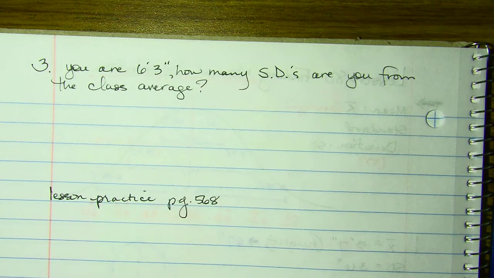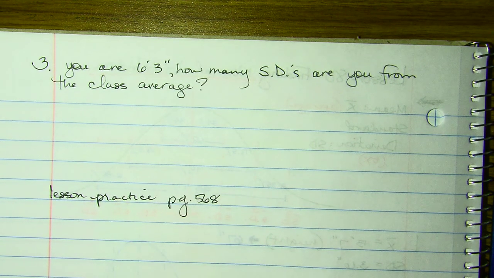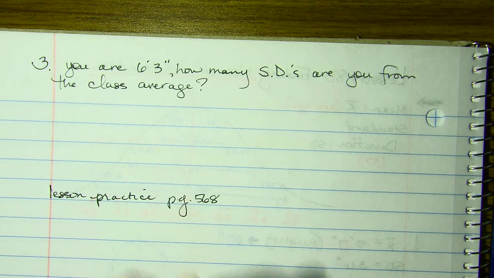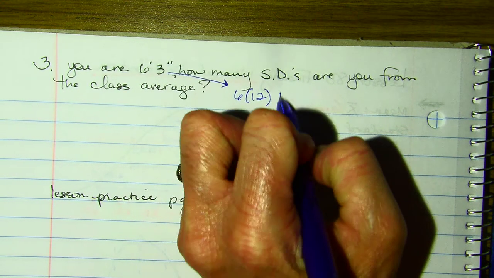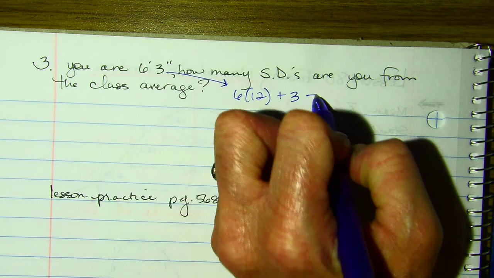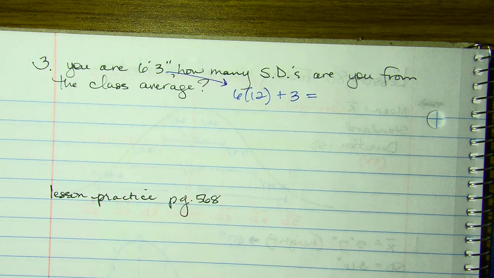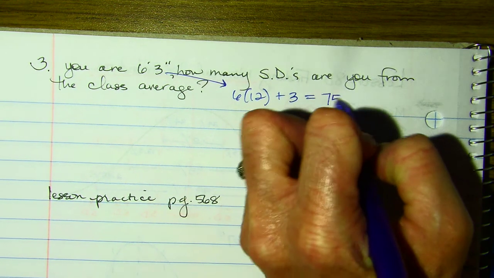Next, if you are 6'3", how many standard deviations are you from the class average? First, let's convert this to inches. 6 times 12 plus 3. 6 times 12 is 72, 72 plus 3 is 75 inches.